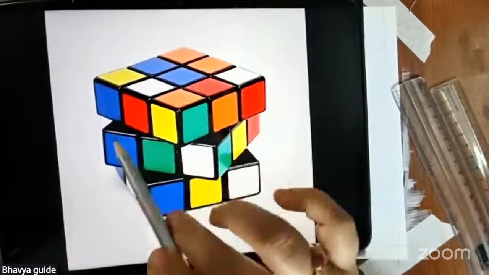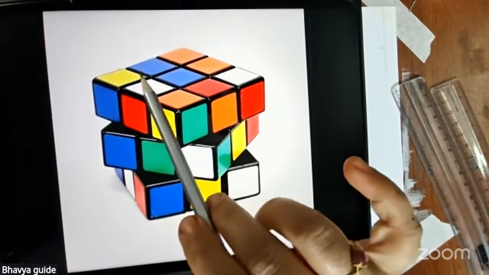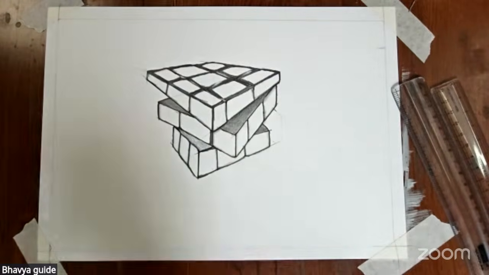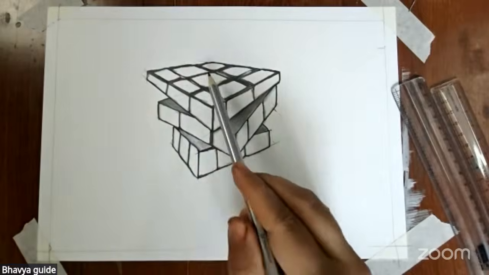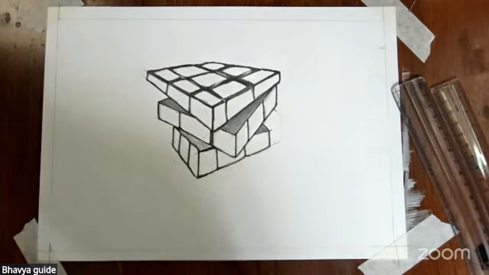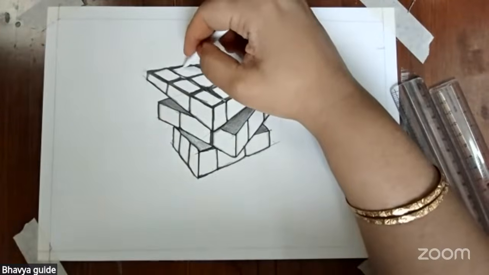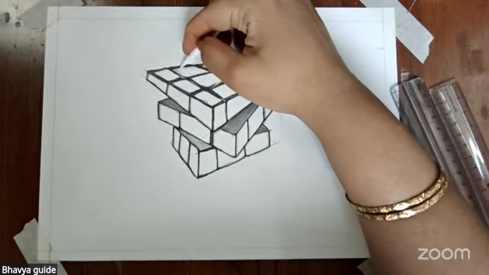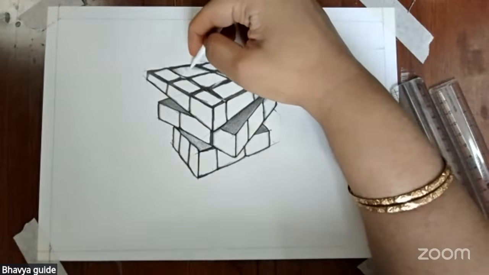Okay, so now we will shade the blue colors with different number pencils. We'll start with 2B only, but here already we have shaded darker lines. So now we don't need any pencil. We need this blending stuff only to make this color. So how to make it? You just pull the graphite powder inside as a first layer.